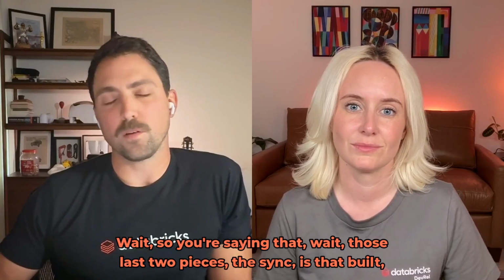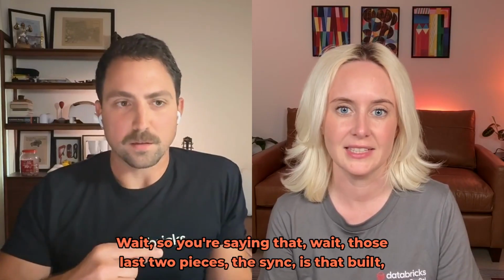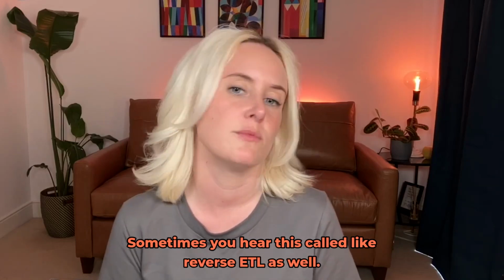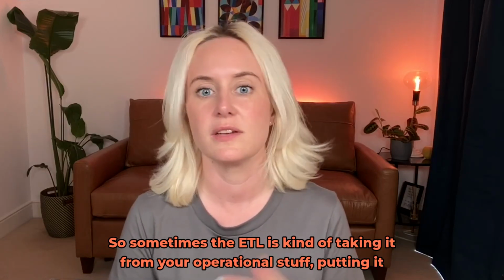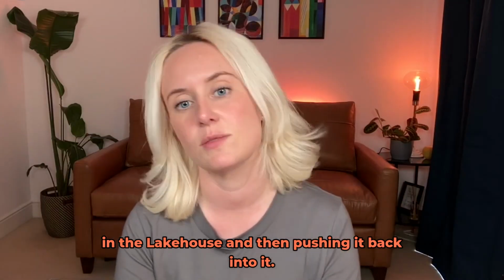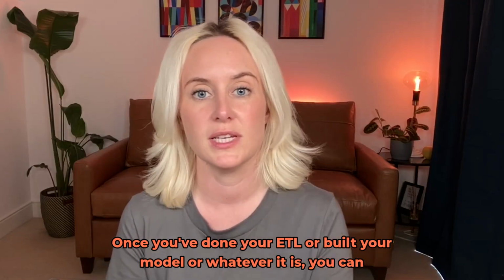That's awesome. Wait, so you're saying those last two pieces, the sync, is that built in? That's built in, yes. Sometimes you hear this called reverse ETL as well. So sometimes the ETL is taking it from your operational stuff, putting it in the lakehouse, and then pushing it back once you've done your ETL or built your model or whatever it is. You can instantly sync it there.